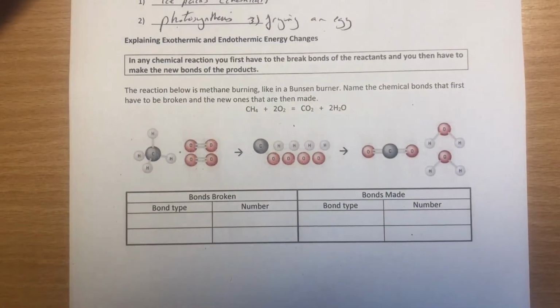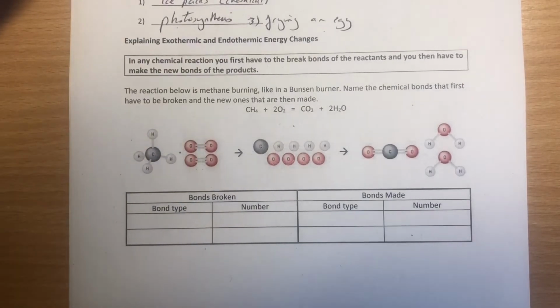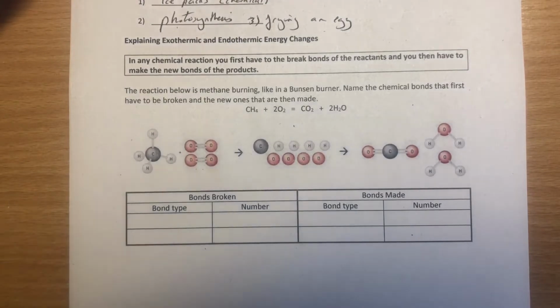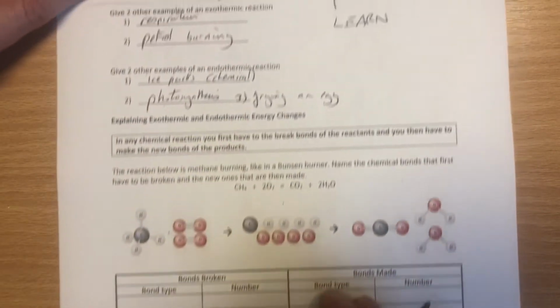We're now on video 2 about exothermic and endothermic reactions. In this one, we're going to explain why exothermic reactions give out energy and why endothermic reactions take in energy. If you're a little bit unsure about what an exothermic and endothermic reaction is, then watching the first video before this is probably sensible. Okay, so just a very, very quick recap.